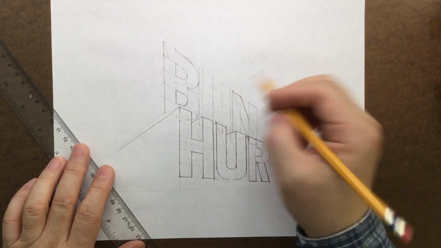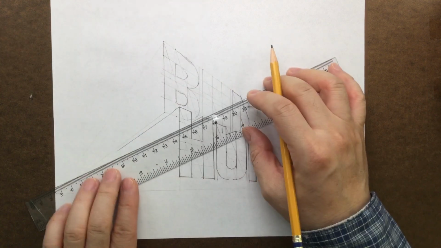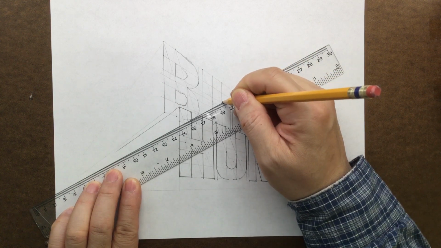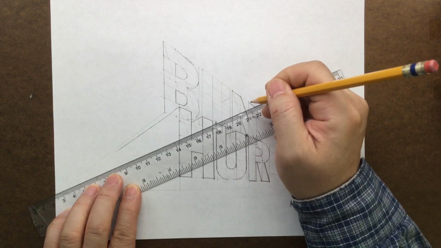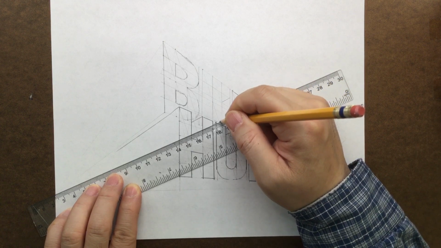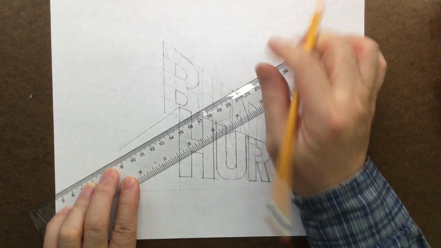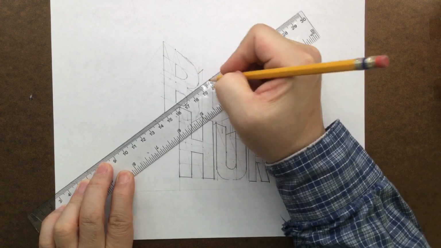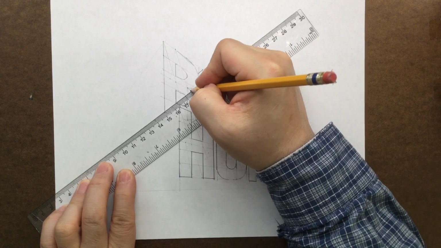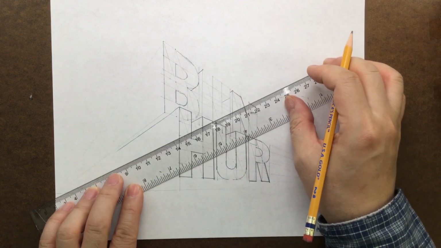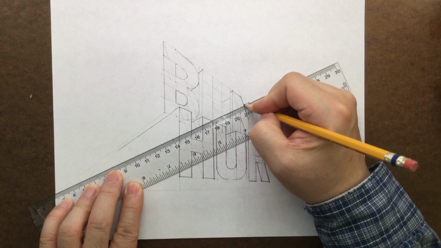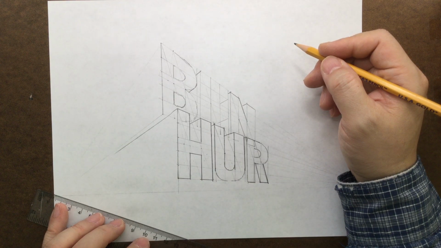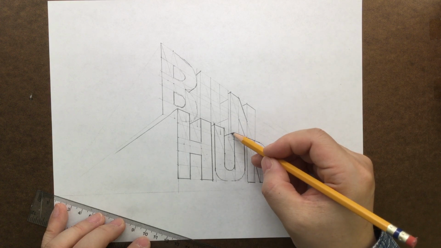Good, and E. Already there's corners established, so all you have to do is just use that. Start there, corner here, and corner up there, and here's the roundness that goes there, and let's see if I forget anything.